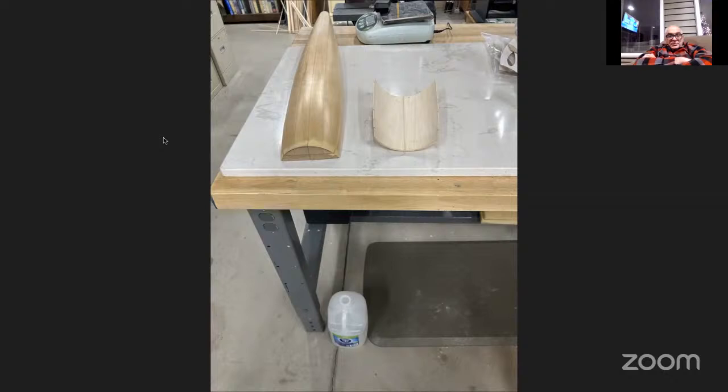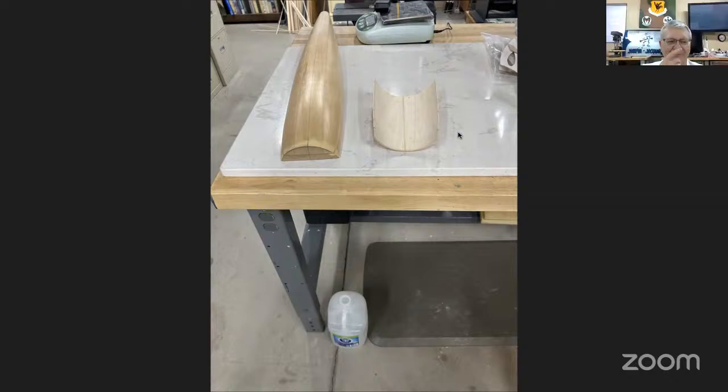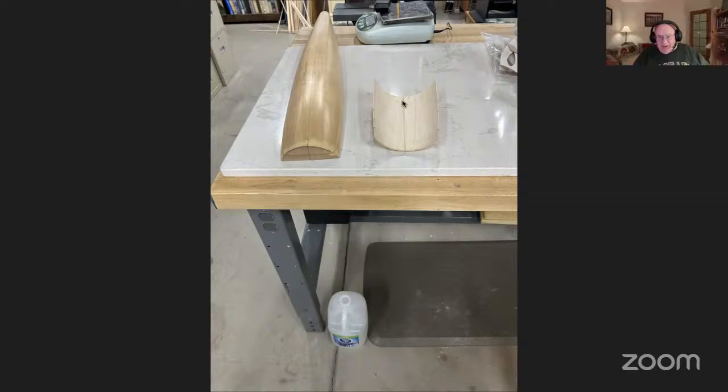Mark, what glue did you use to put the 2 sheets together? Tite Bond 3. Bob Hunt says Tite Bond 3 is the best glue you can have for model airplanes. Okay, I thought so. That's what this is. Same way: Tite Bond 3, 2 sheets, 1/16th. It works great. I sand both edges so they're flat, and they butt up really well.